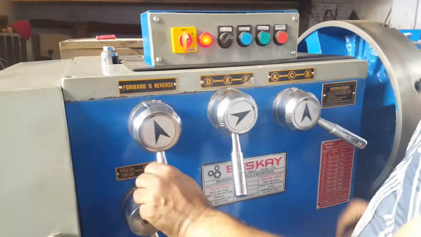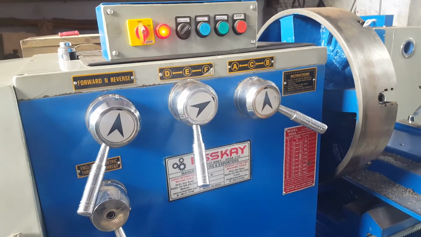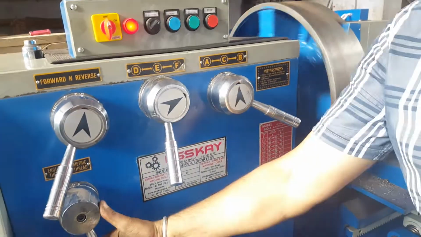Now the reverse motion. This is the reverse. Stop the machine. Change the lever to reverse. Then start, and then stop. Now the motion is changed. This is reverse.